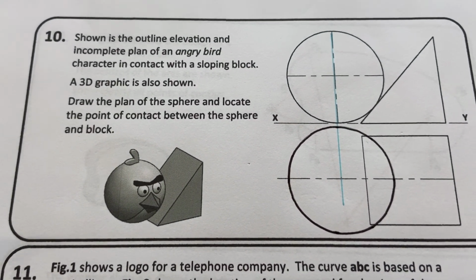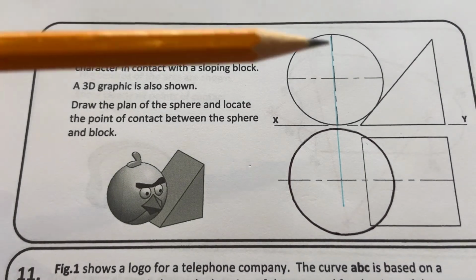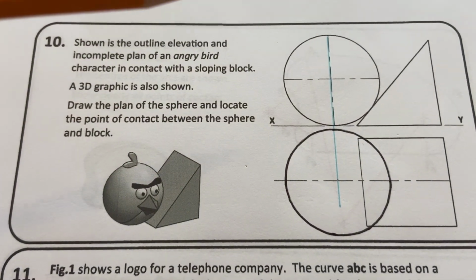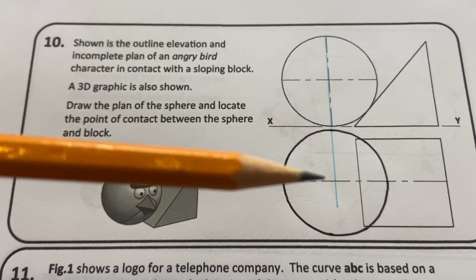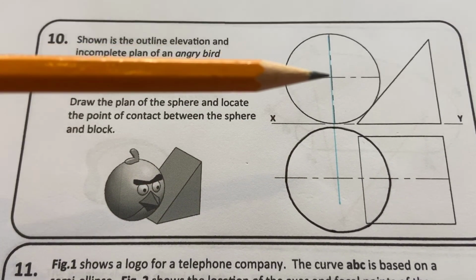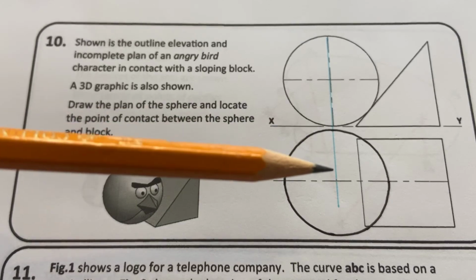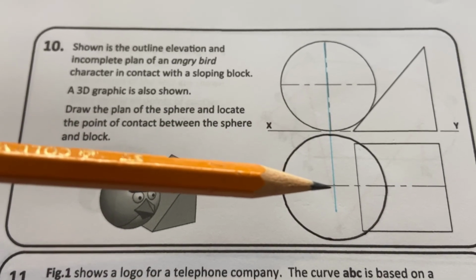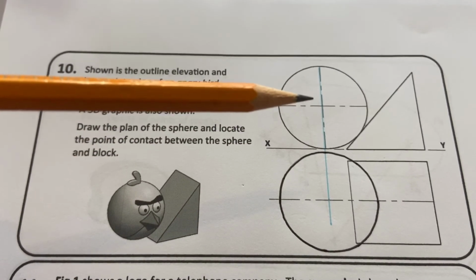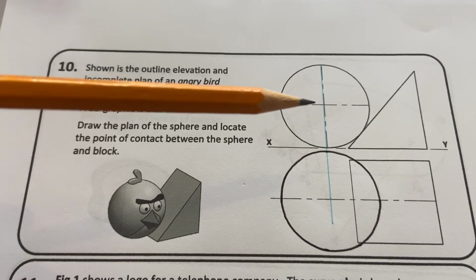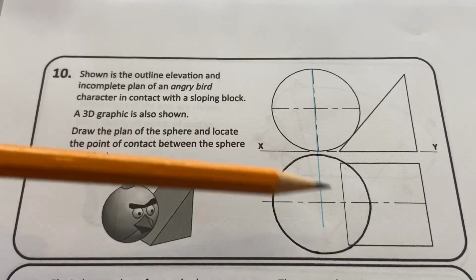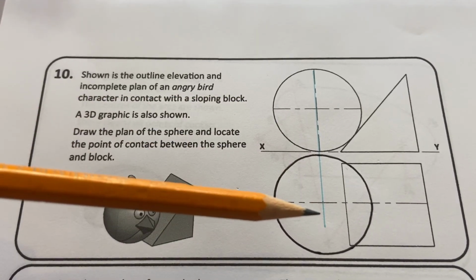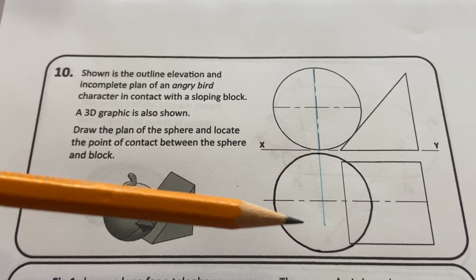So in elevation, we are given the sphere in contact with the block. And a sphere, it doesn't matter what way you look at it, its radius will remain the same. So we drop the center into plan and we get this point here. And then using the same radius that we have in elevation, you draw the circle in plan. Now you have the sphere in plan and elevation.